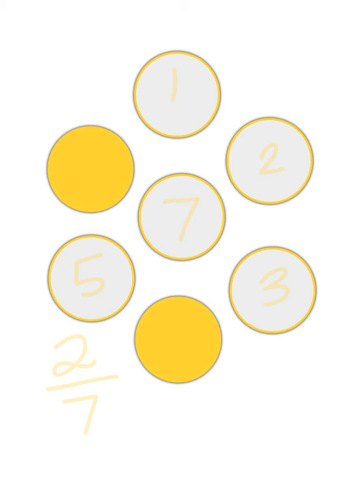Now what if I wanted to know how many of these circles were not shaded? My denominator is still the total number of circles in the set. And there are 1, 2, 3, 4, 5 circles not shaded in this set. So we have 5/7 not shaded.